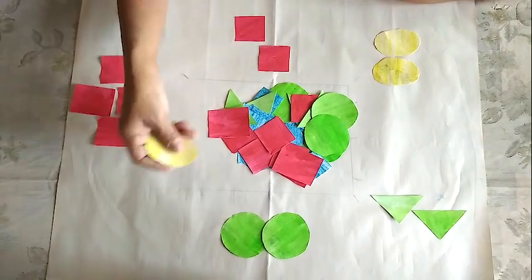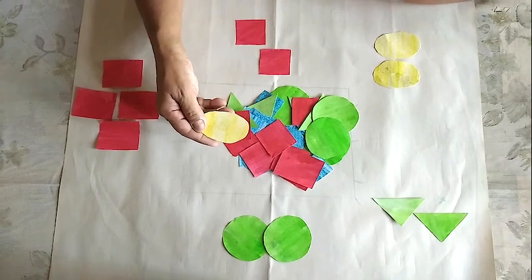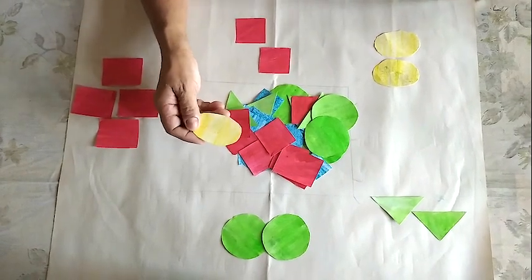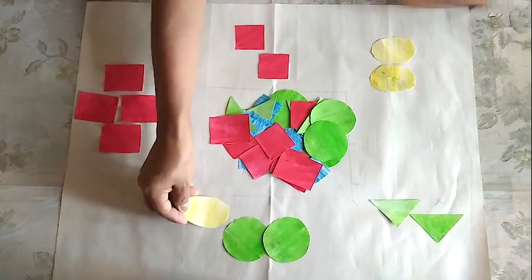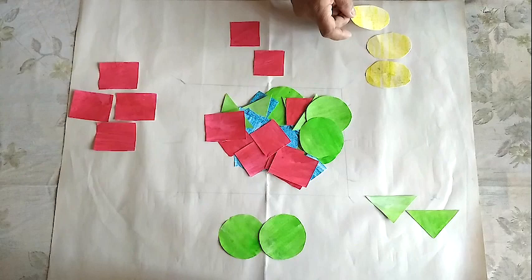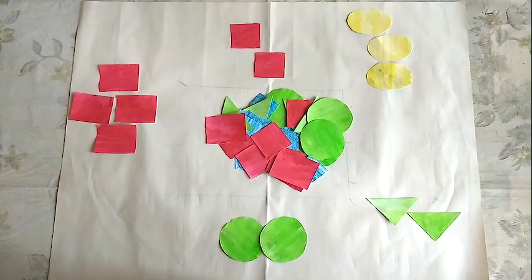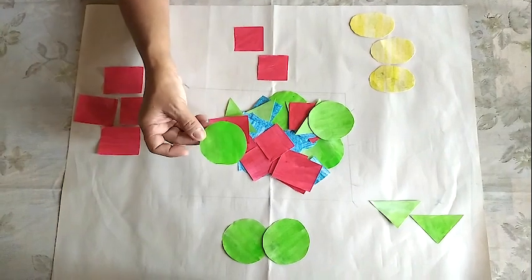Now here, what is this shape? This is an oval. Here, where's the oval? Ovals, where? Here? No, these are circles. These are triangles. These are ovals, right? Now here, ovals.